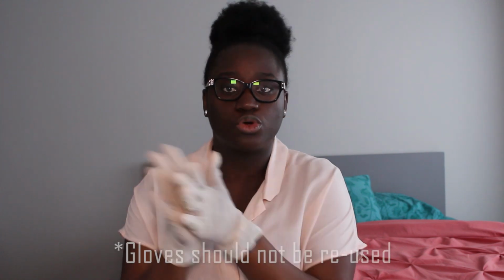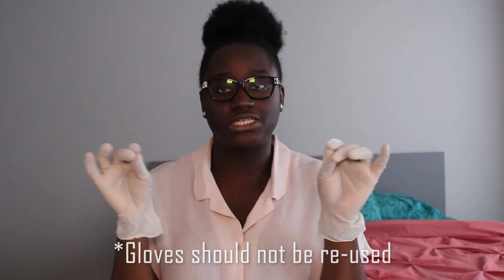If you notice that your gloves are actually visibly stained, you start to notice stains on your gloves, that's the best time to remove your gloves. So just take off your gloves, change into another pair of gloves. Also, you do not want to apply hand sanitizer while you're wearing your gloves. You do not want to wash your gloves, because once you've worn it, it is meant to be disposed of. So dispose of it immediately.